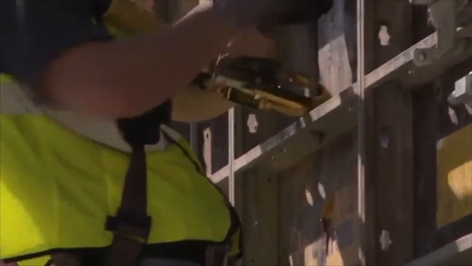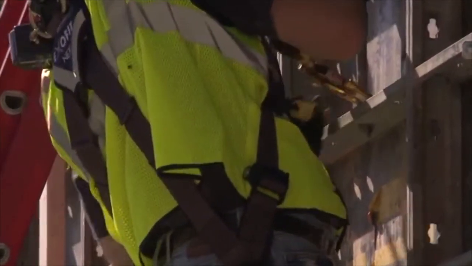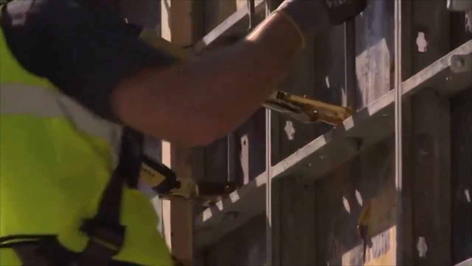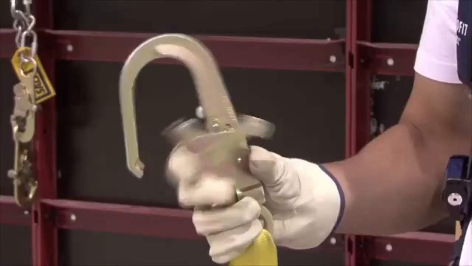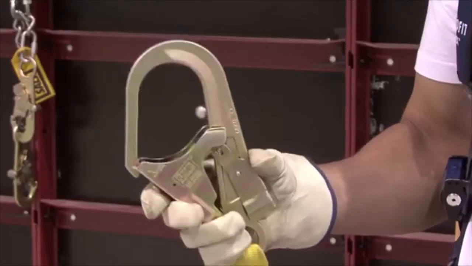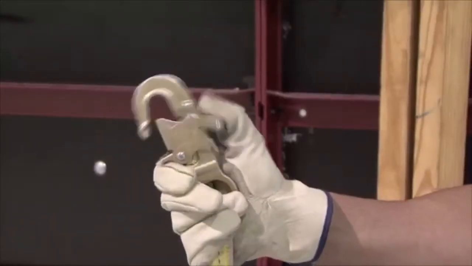All snap hooks chosen for fall protection or rescue operation should be simple to operate to ensure they will be used correctly. They should have user-friendly, one-handed operation, even when wearing large gloves.